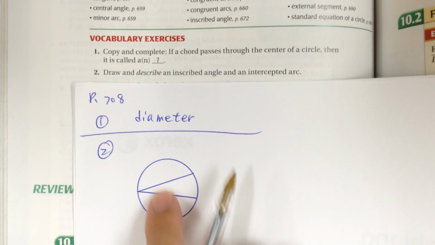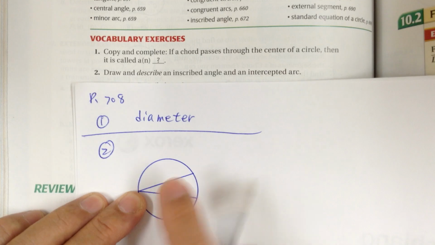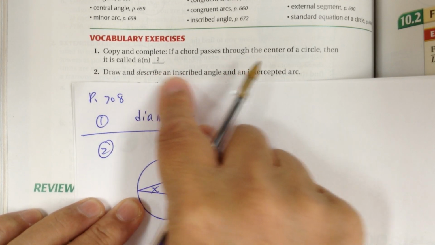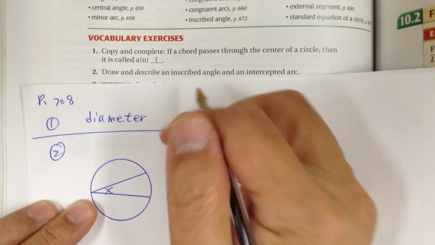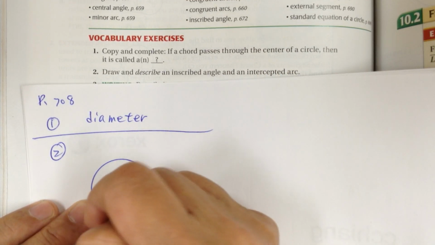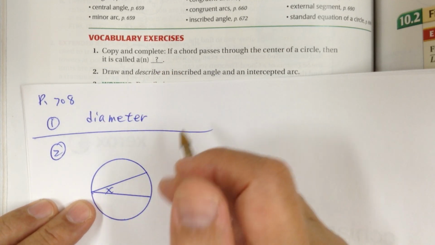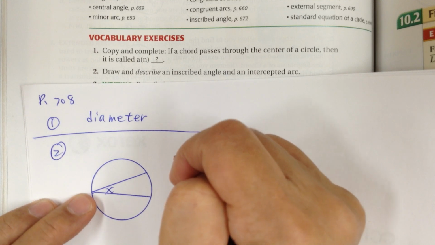So this is draw, so done. This is your inscribed angle. And describe: the inscribed angle is when the vertex is on the circle. So the vertex is on a circle.